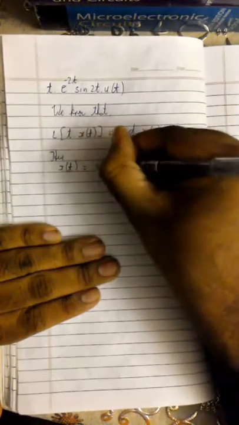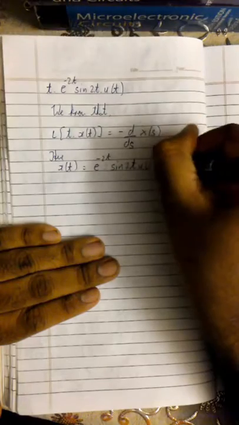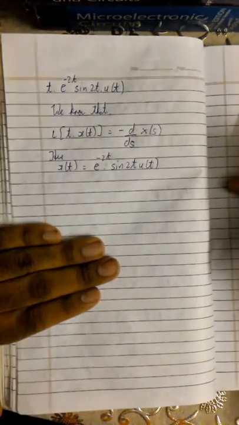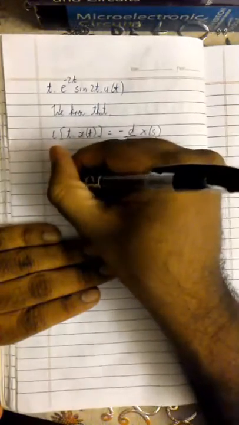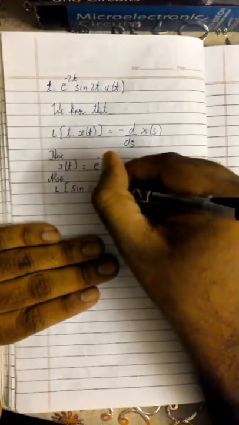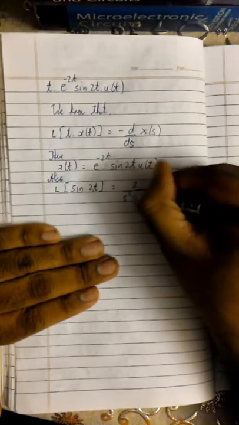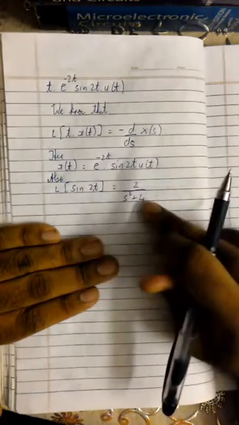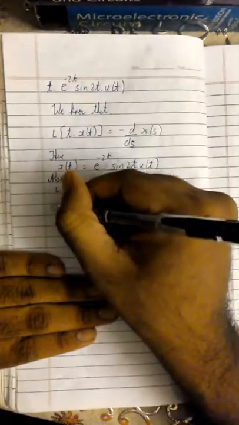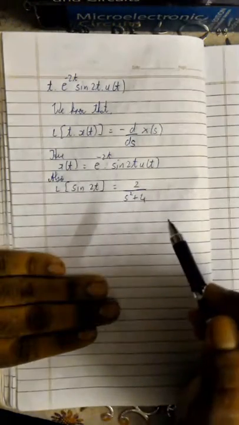So here x of t is equal to e raised to minus 2t sine 2t u of t. Also, the Laplace transform of sine 2t is equal to 2 by s square plus 4, right? Applying this is frequency differentiation. If you have an exponential function, then you can apply the frequency shifting property over here, right?